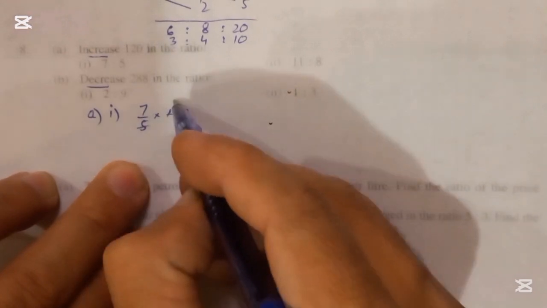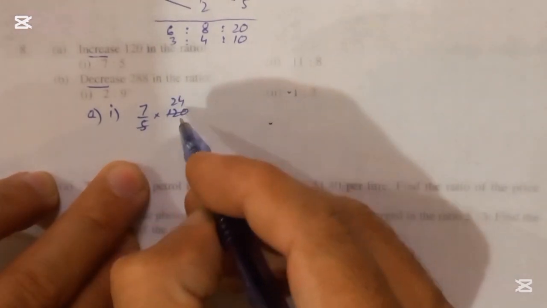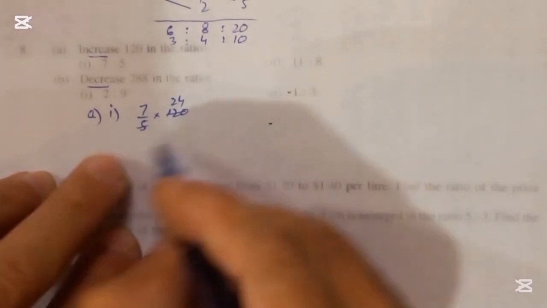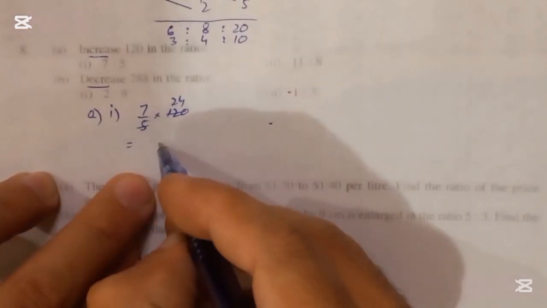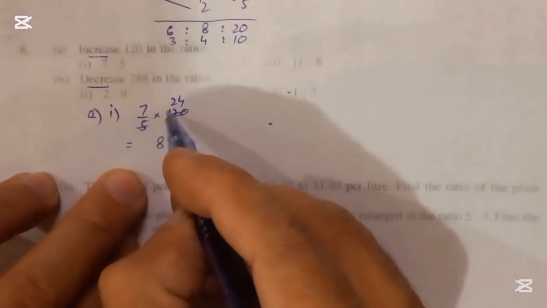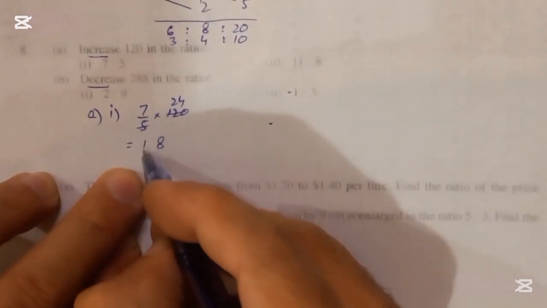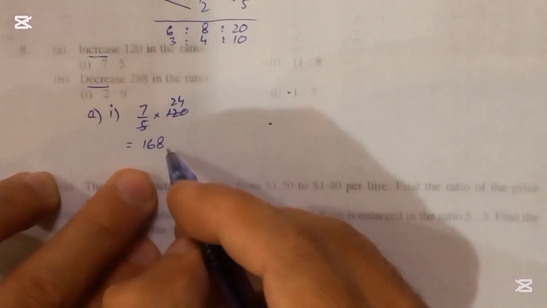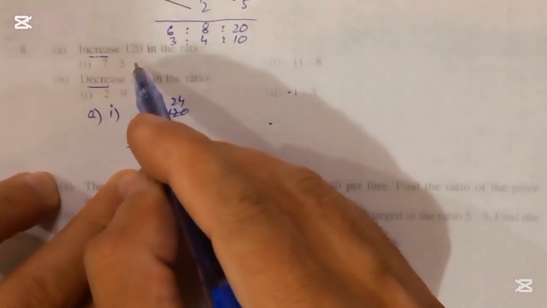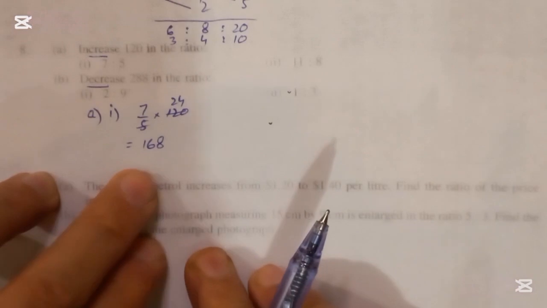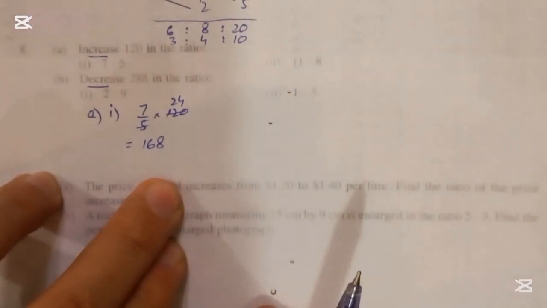So 5 2s are 10 and 5 4s are 20, and from here 7 4s are 28 and 7 2s are 14 plus 2 is 16. So 168 is the increased value.